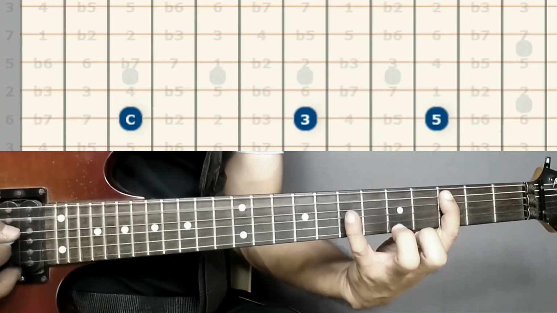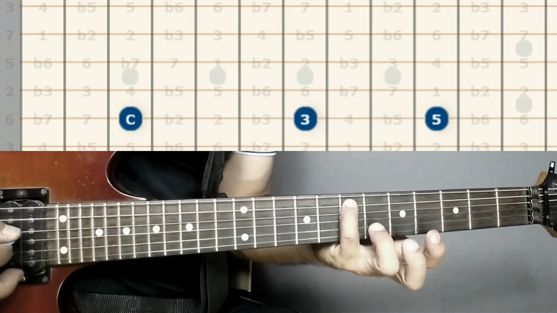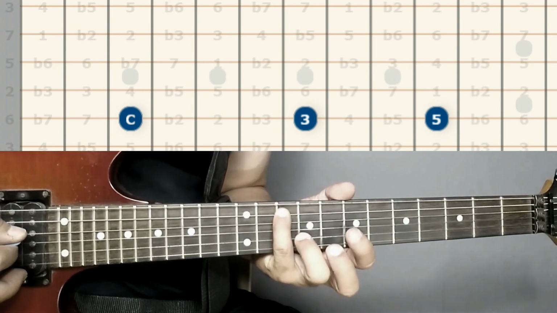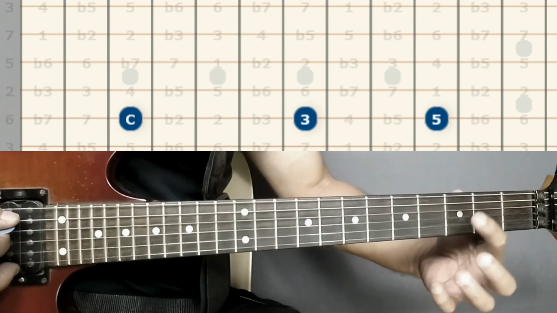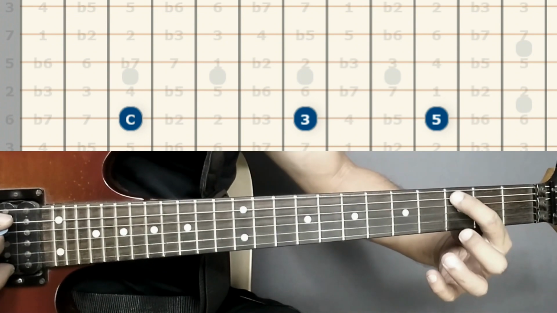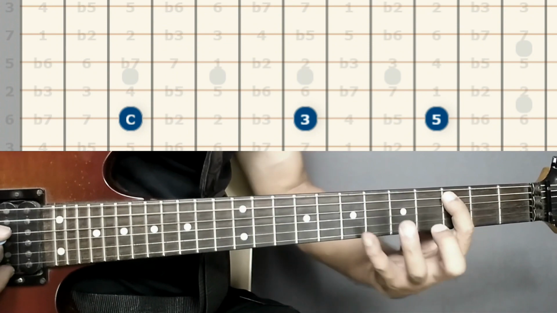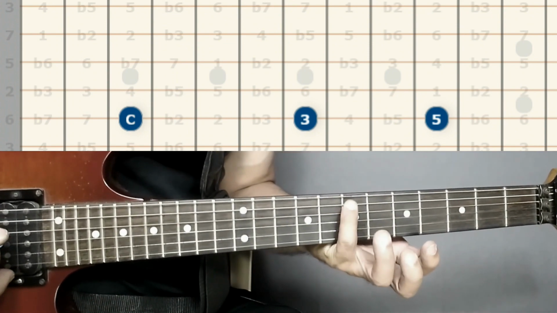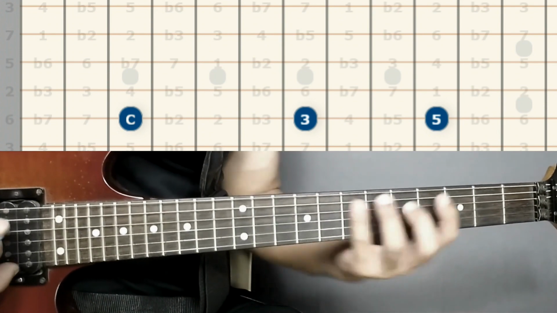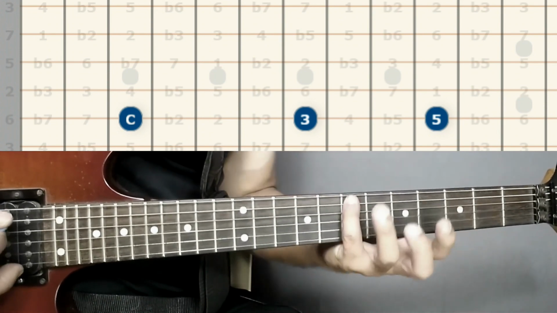If we combine the root, major third, and perfect fifth, we have to name the chord from the root. So we call it C because the root is C. Since it's a major third, root, major third, we don't call it C major third.